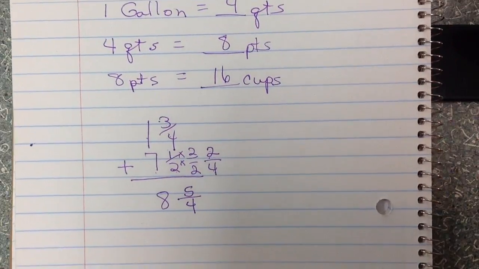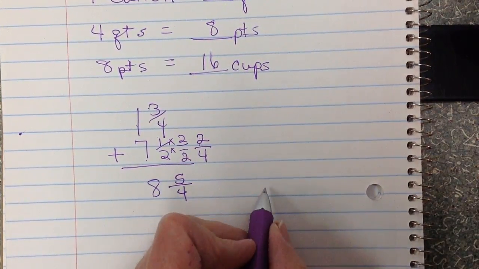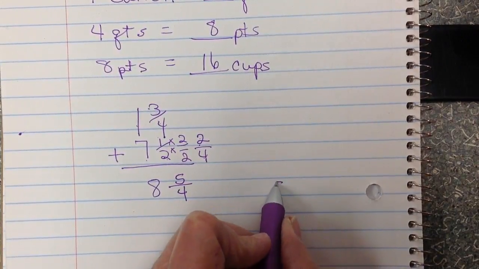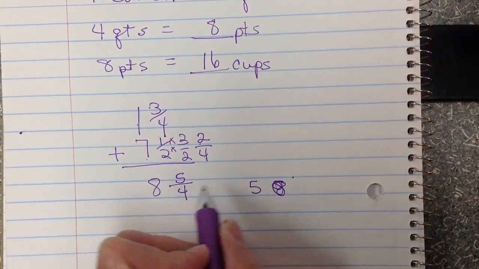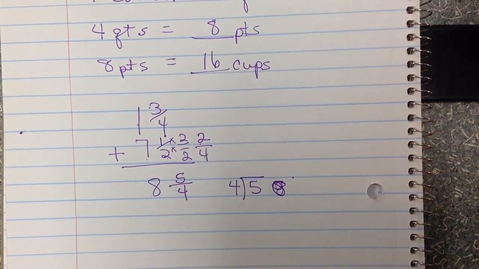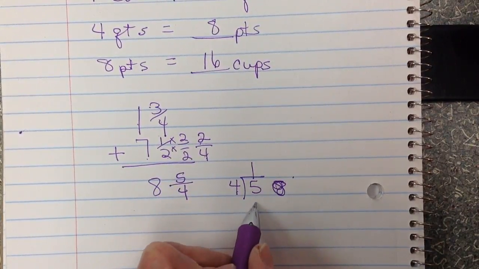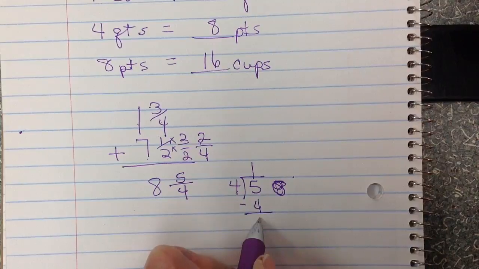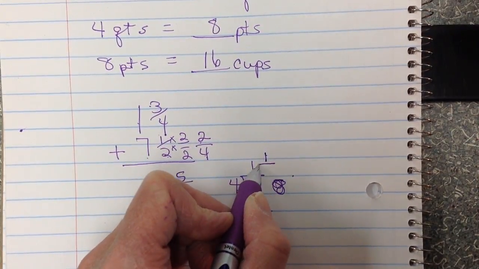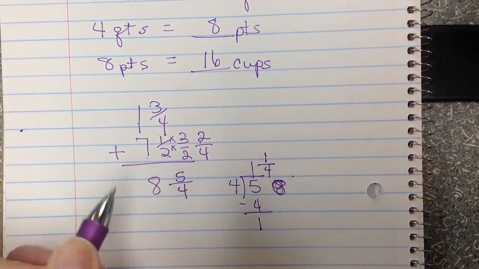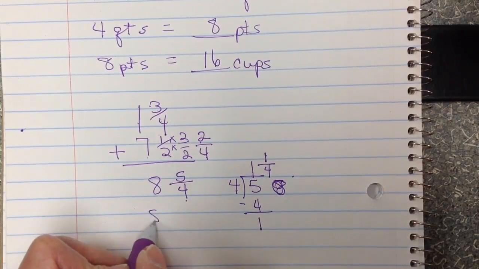Now 5/4 is an improper fraction. Improper fractions can be changed to mixed numbers by putting the top number in the box and dividing by the bottom number. Top in the box. 4 goes into 5 one time. 1 times 4 is 4. 5 minus 4 is 1. I take my remainder, I put it in the top, put my fraction bar, and put my 4 on the bottom. So 5/4 is equal to 1 1/4.